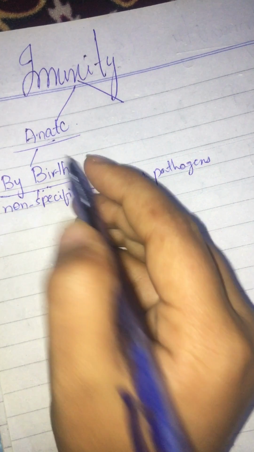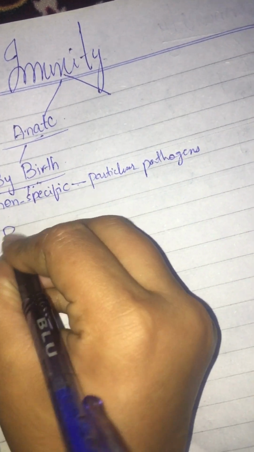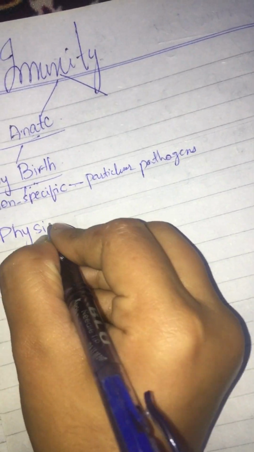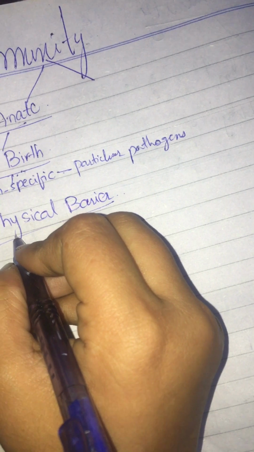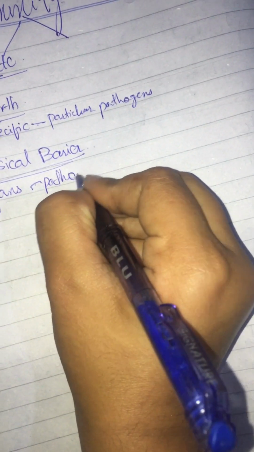So as we know, innate immunity has four barriers. Starting with the physical barrier, here we talk about the organs which protect our body from pathogens. So first we take the skin.